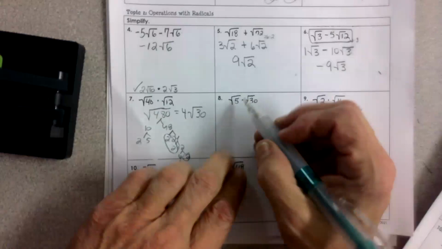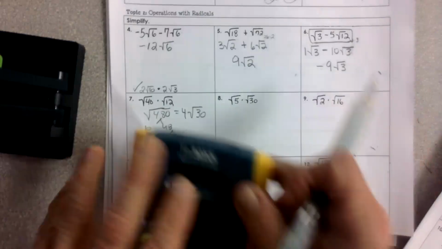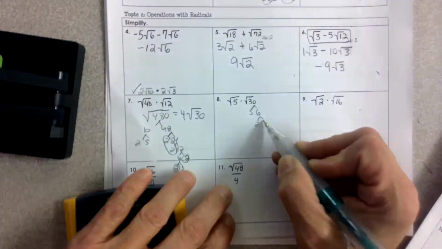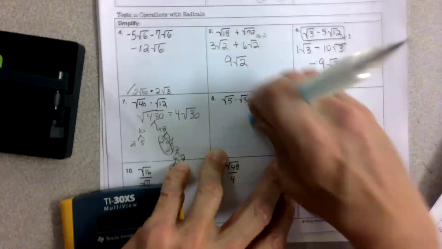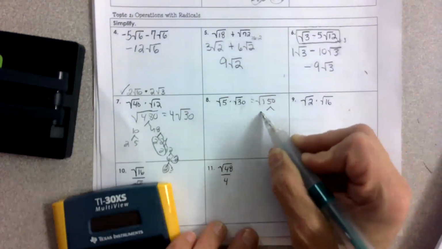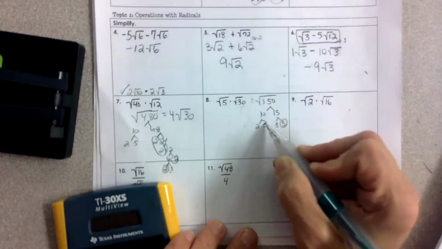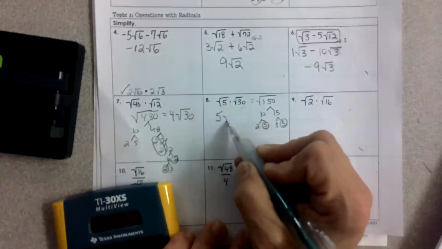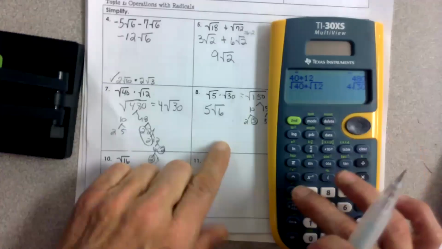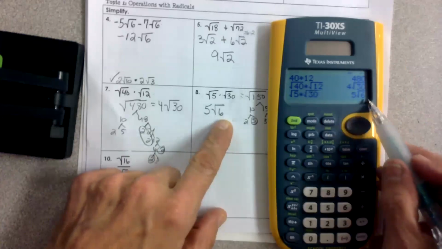Okay, so this is square root 5 times the square root of 30. And that's going to be 5 times 6 and 2 times 3. So that won't simplify. So you just have the square root of 150. And then you see if that'll simplify. That's 10 times 15, 2 times 5, and 3 times 5. So you have a pair of 5s. So that's going to be 5 onto the square root of 6. All right, and again, square root 5 times square root of 30, 5 square root 6.